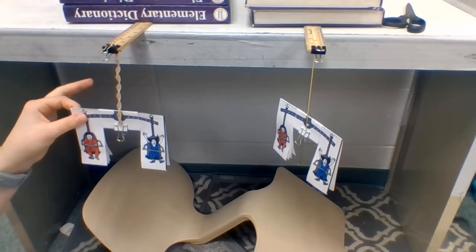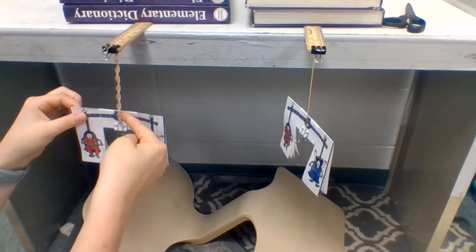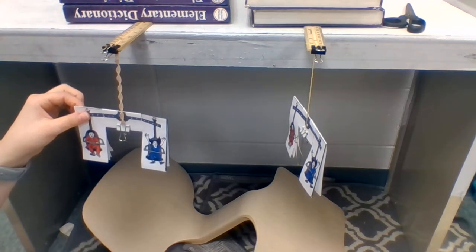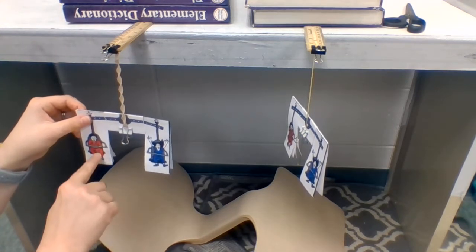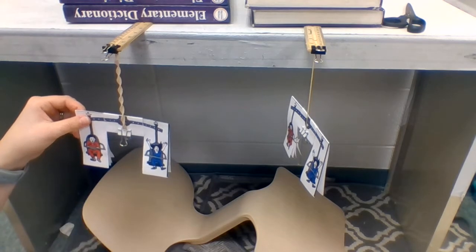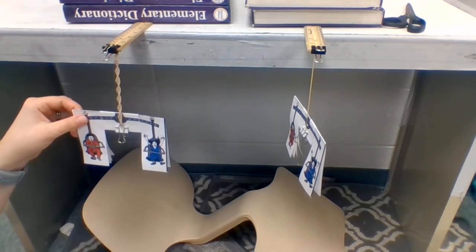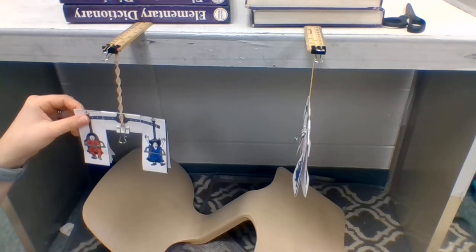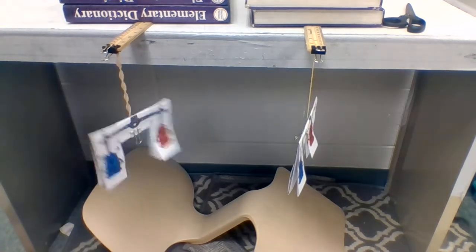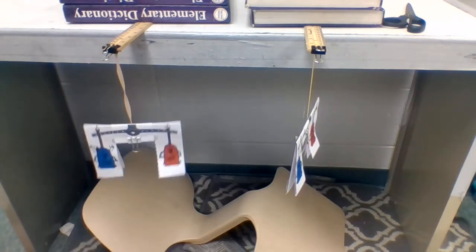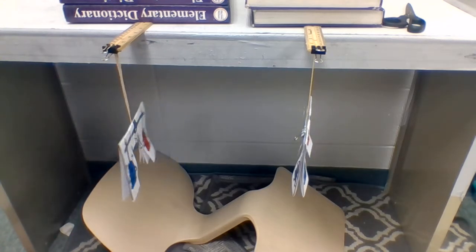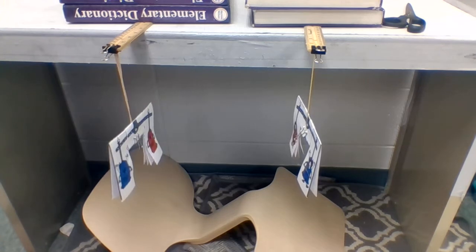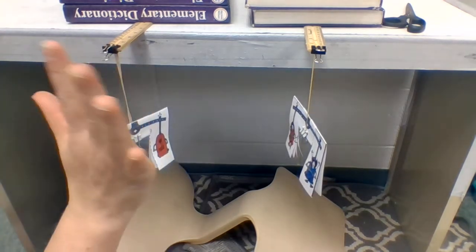Right now it is not moving. It potentially could, so we call this stored up potential energy. Now we're going to count how many times we see his face come back to this position, and see how many spins 5 twists gave us. Ready? 1, 2, 3, 4, 5. So 5 twists did make 5 spins.